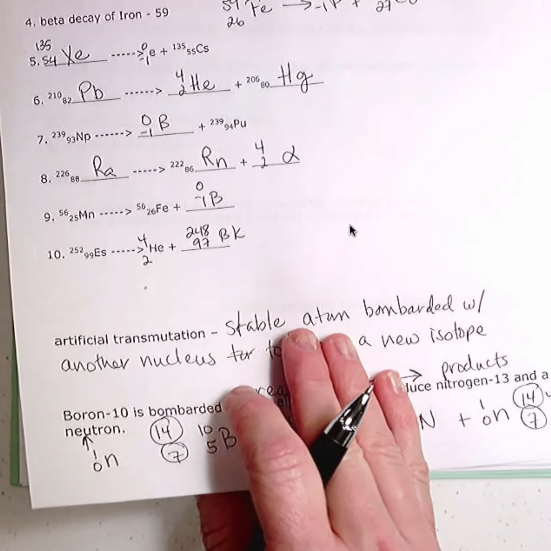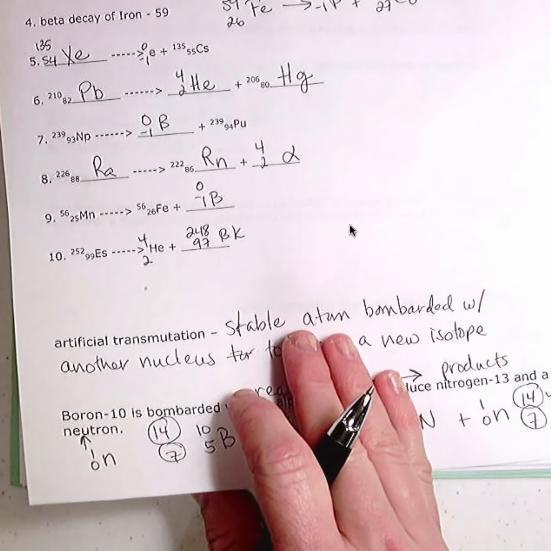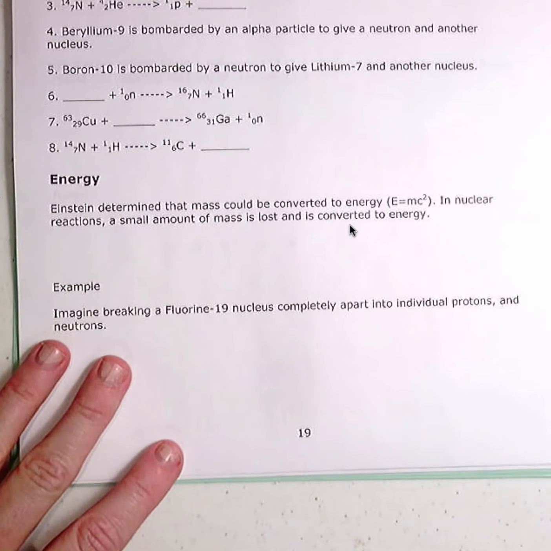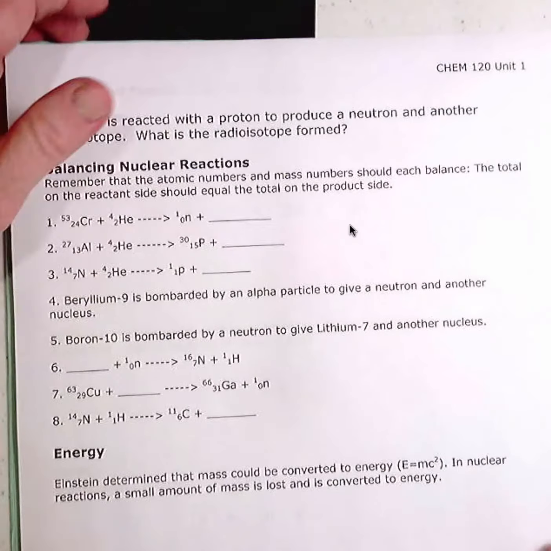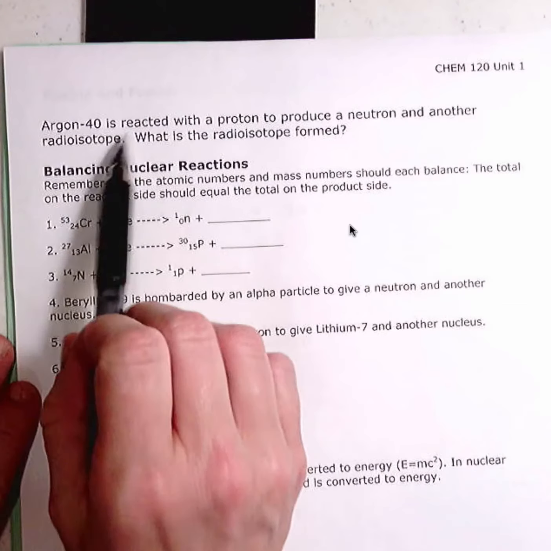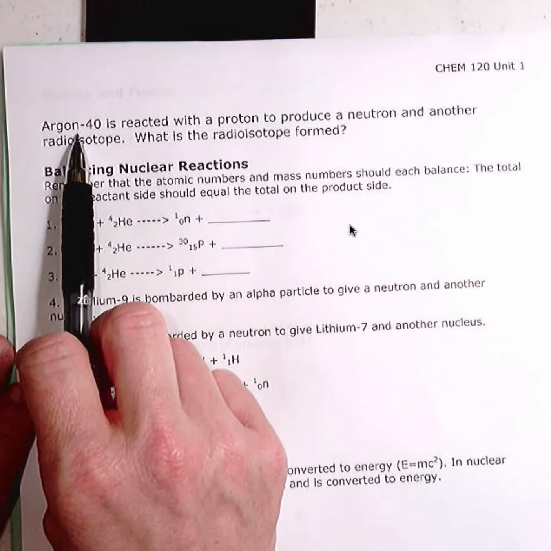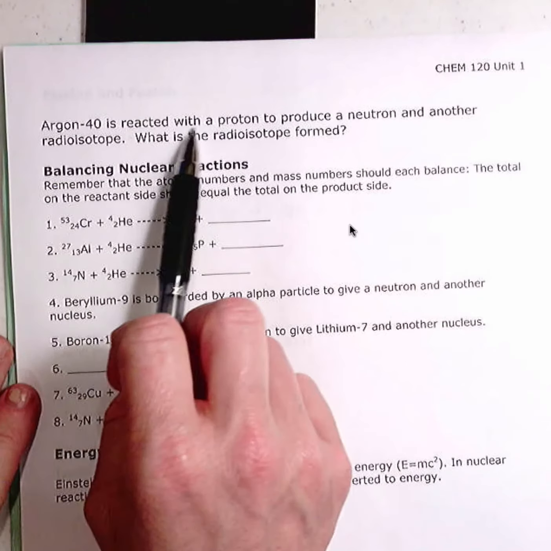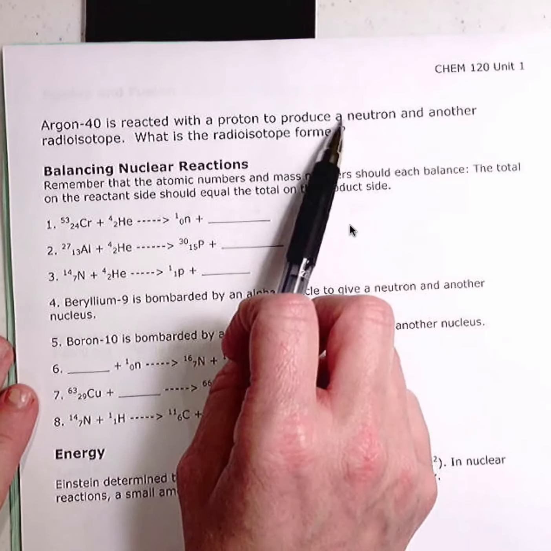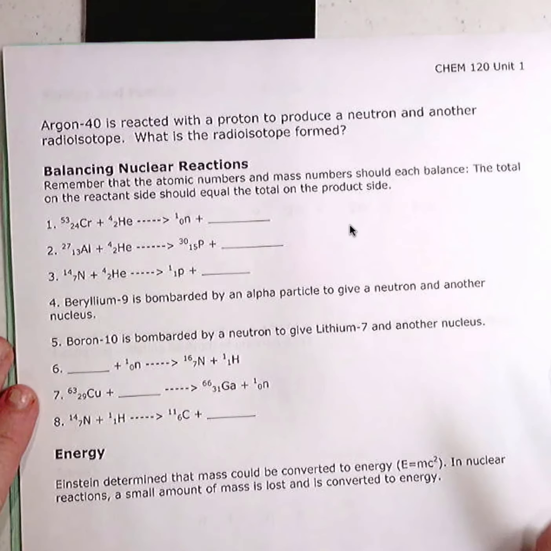On the next page, I have some practice problems written out for you. Let's go through this one together. Argon-40 is reacted with a proton to produce a neutron and another radioisotope.